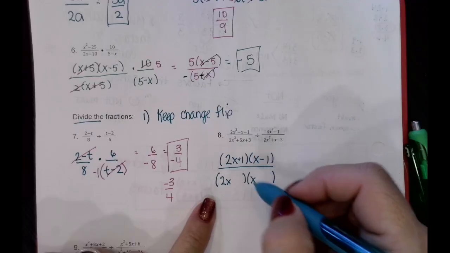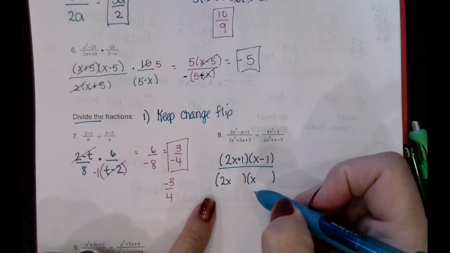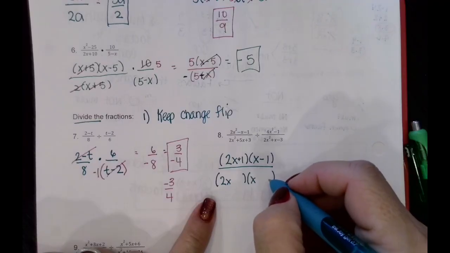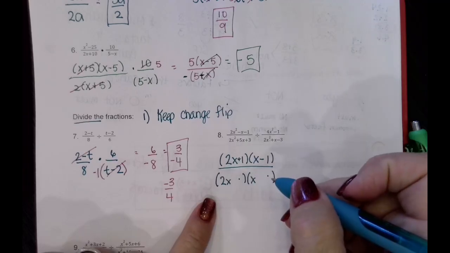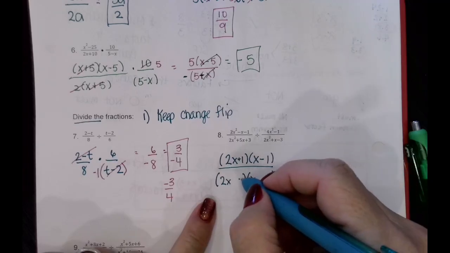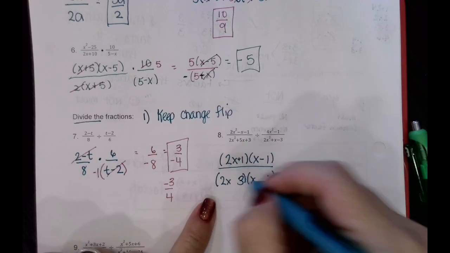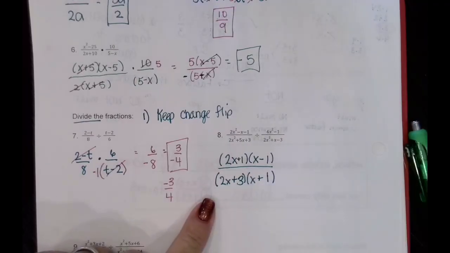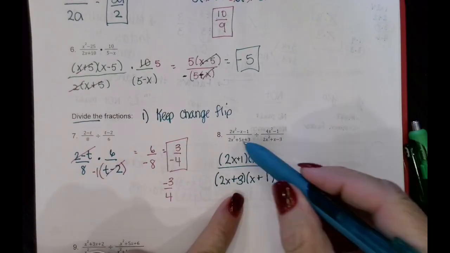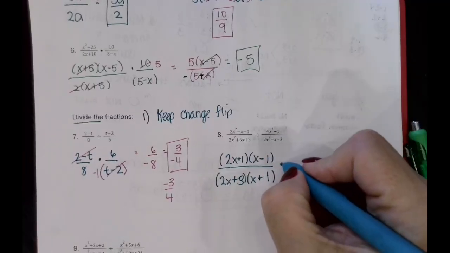So if I do that, I would have, oh, that doesn't factor, does it? This is 3 and 1, which is 7, and this would be, oh, it does work, 3 and 1, which is 5. So plus, plus. Okay, so 2 plus 3 is 5x. Okay, so now I'm going to flip this.